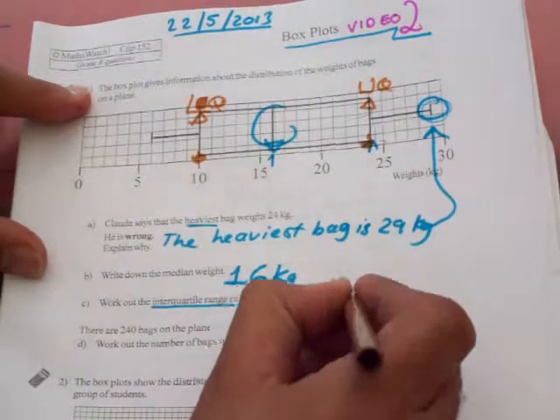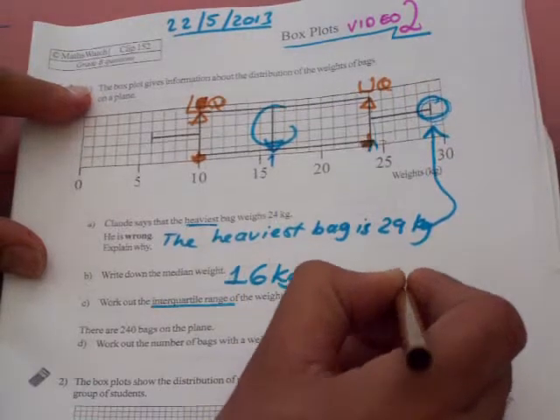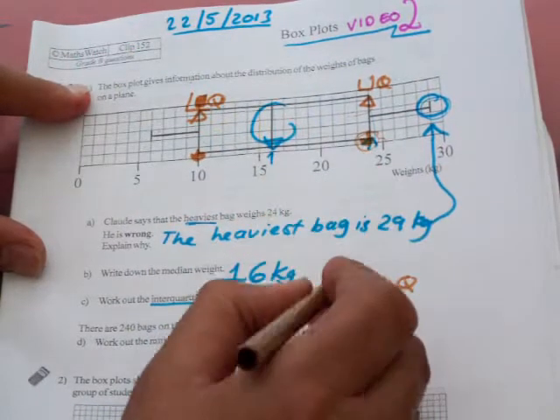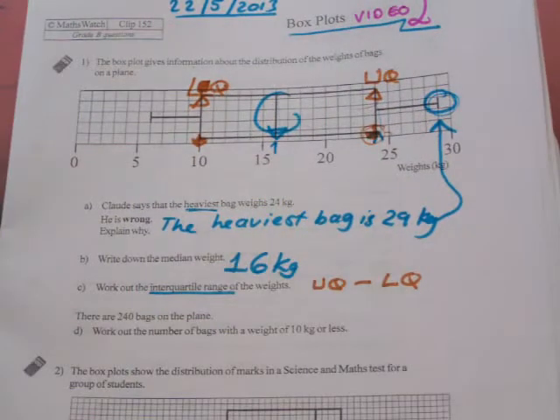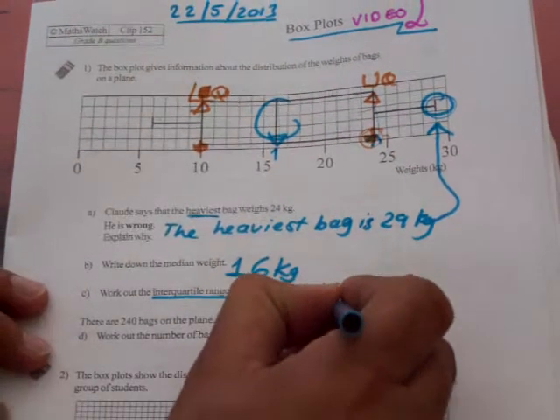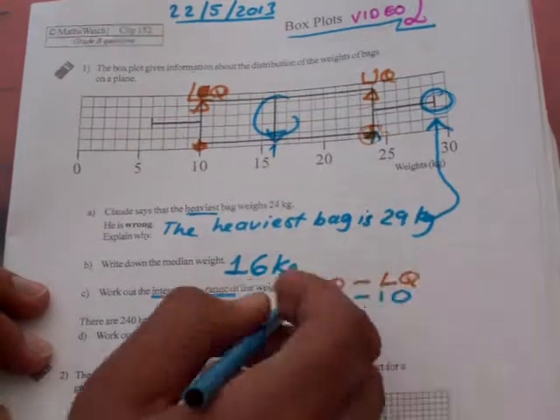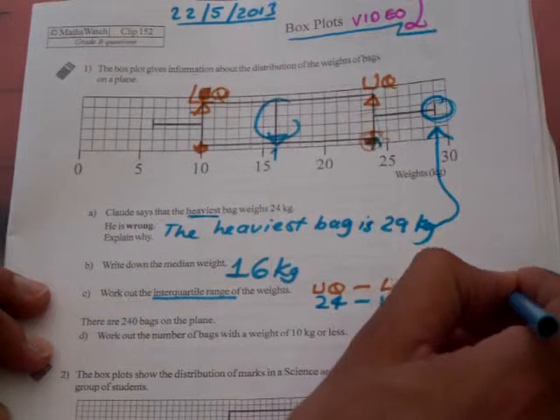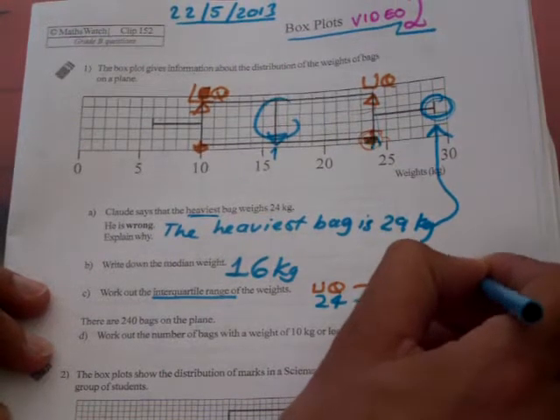It'll be the upper quartile minus the lower quartile. So we have 24 minus 10, which is 14. That gives us an interquartile range of 14 kilograms.